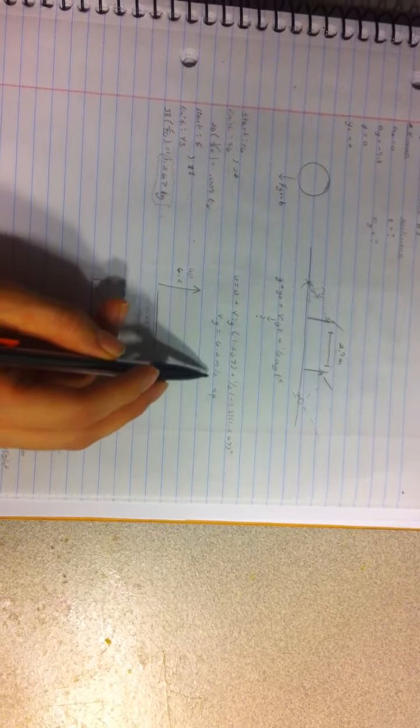I was also able to take all of these to solve the equation. Plugging everything in, I found that the initial velocity in the y direction was 6.2 meters per second up.